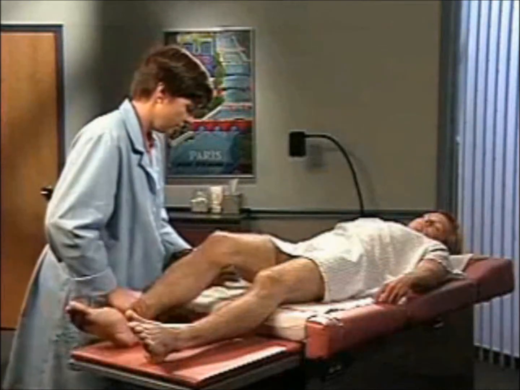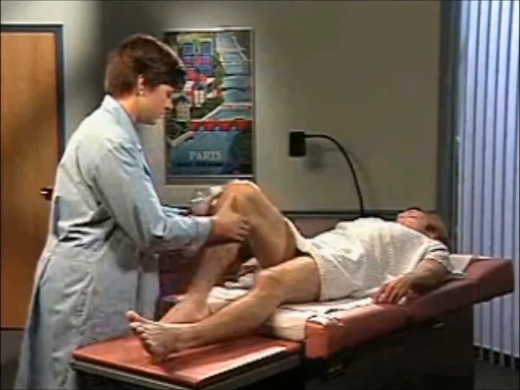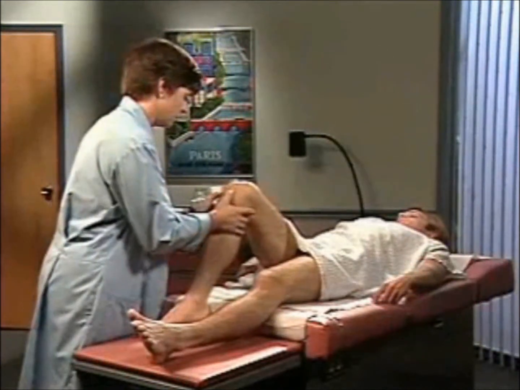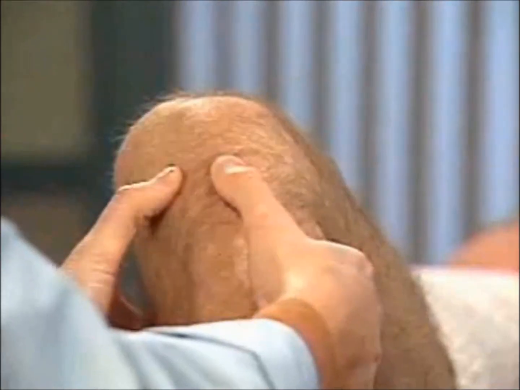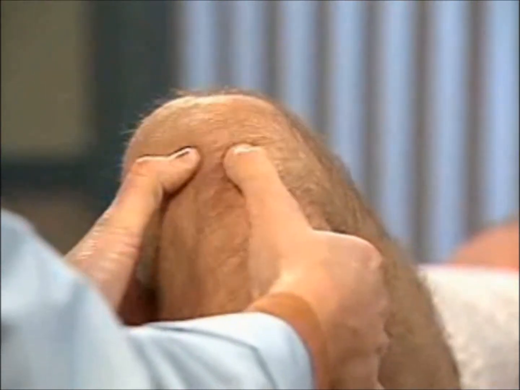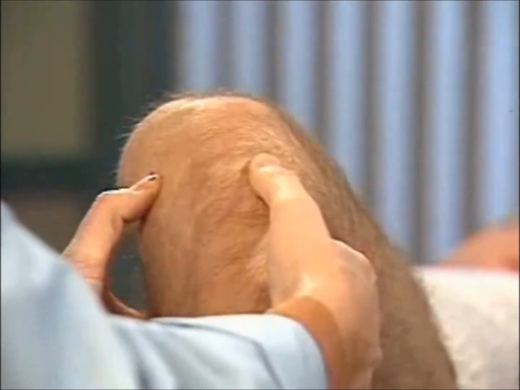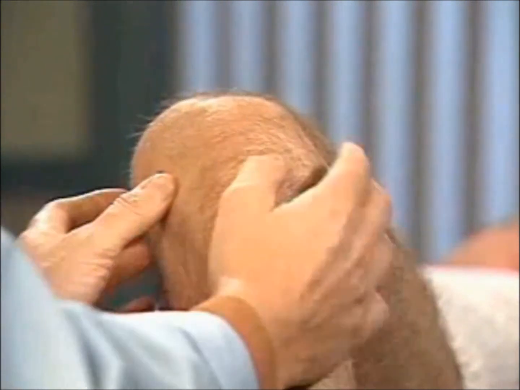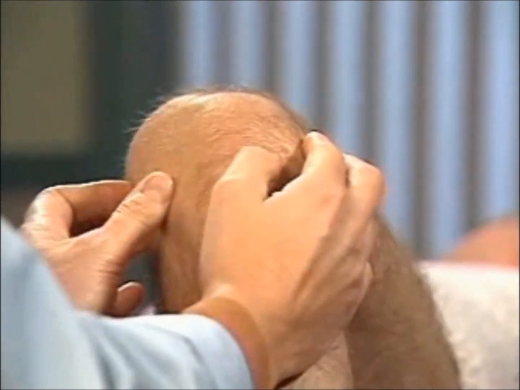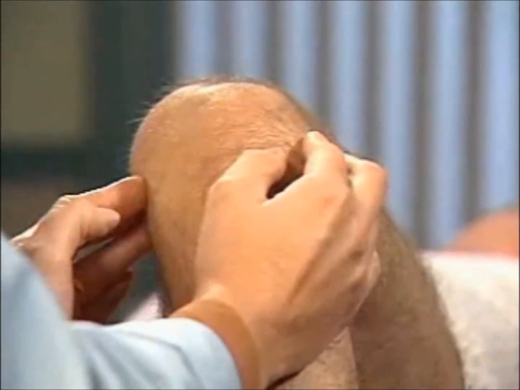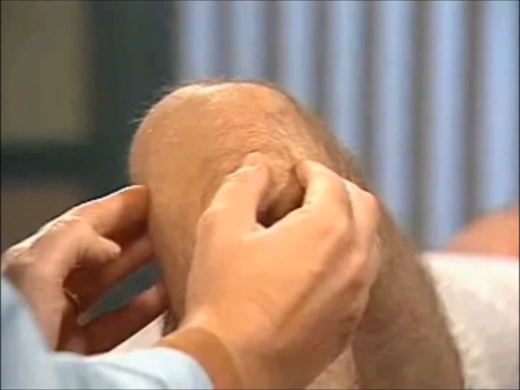Now flex the patient's leg at the knee to about 90 degrees. With your thumbs, press into the tibiofemoral joint on each side of the patellar tendon. How's that there? Feel along the tibial margins. Tenderness from a damaged meniscus may be present here. Then palpate along the course of the collateral ligaments, laterally and medially.